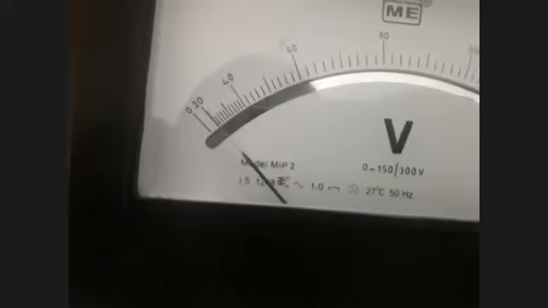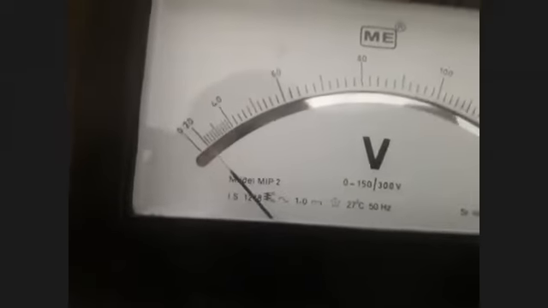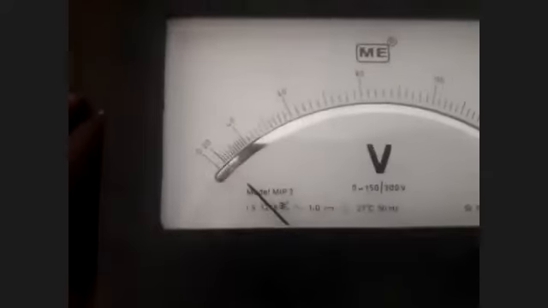See, at the time of voltage, that is short circuited voltage. Short circuited voltage. See the reading. I think whether you are visible, no? Yes, visible. Tell me the value of voltage. किती आहे reading?